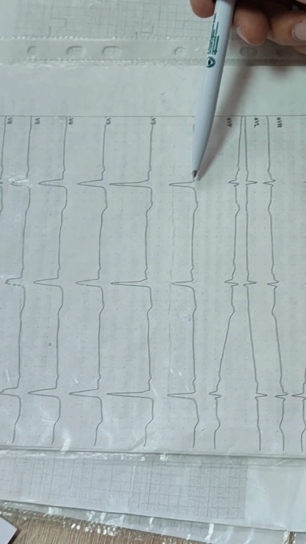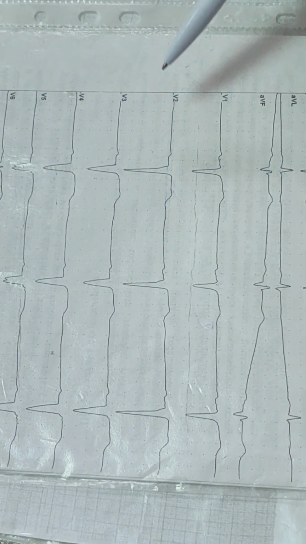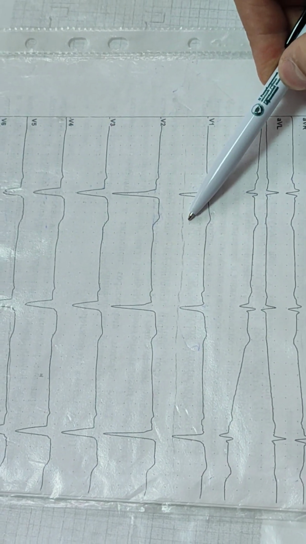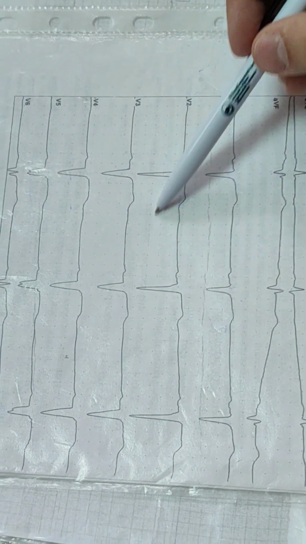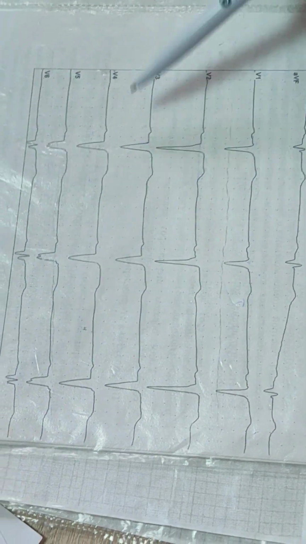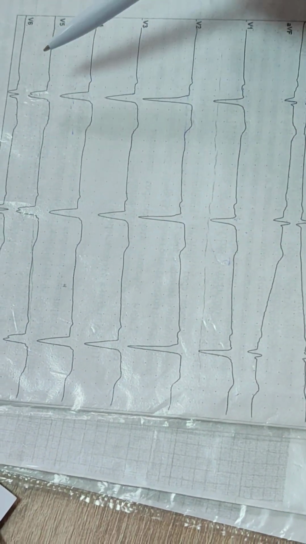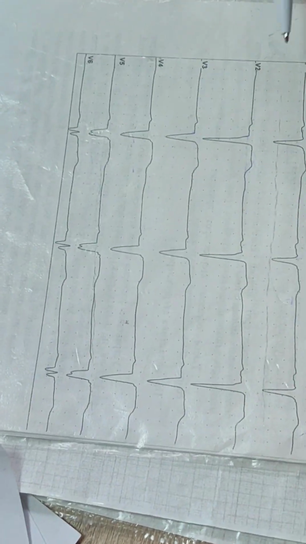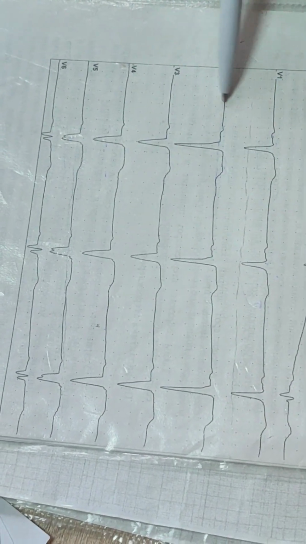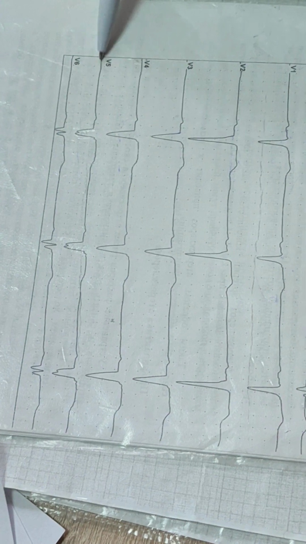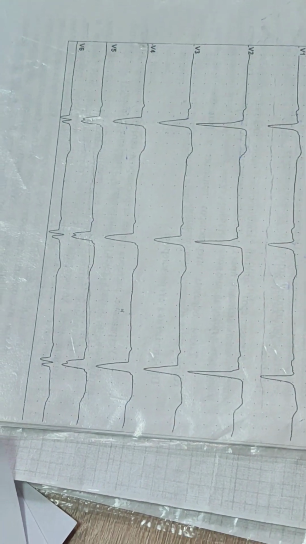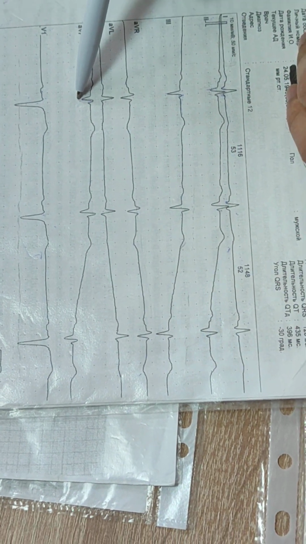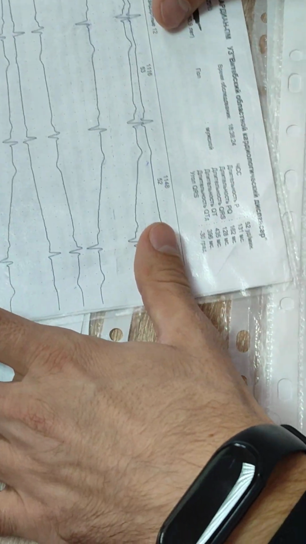Location. V1 is affected a little bit, but V2 is affected. So, what is the wall? Anterior. V3? Septum. V4? Apex. V5, V6 are affected, lateral wall. So the patient has myocardial infarction of the anterior wall, septum, apex, lateral wall, and old myocardial infarction in the inferior wall. So the patient has total myocardial infarction.